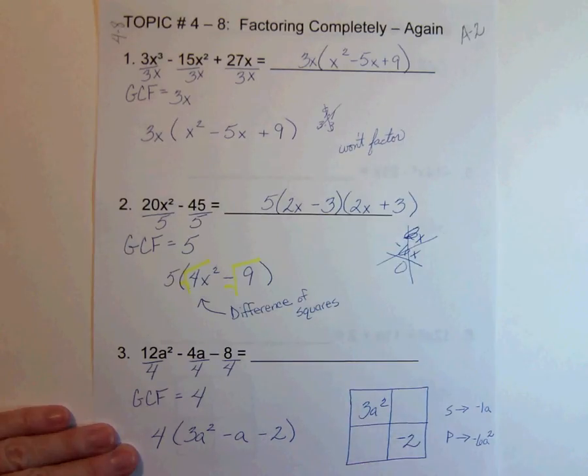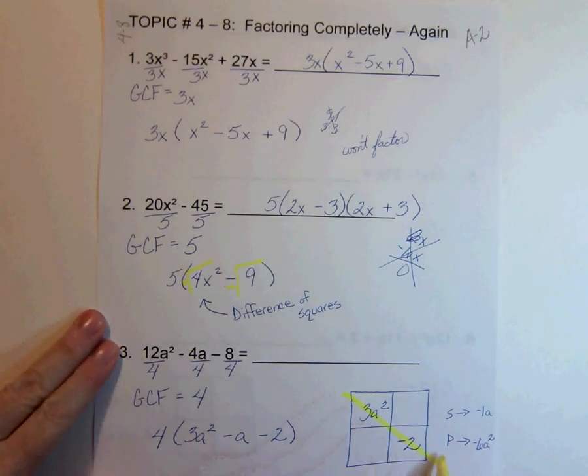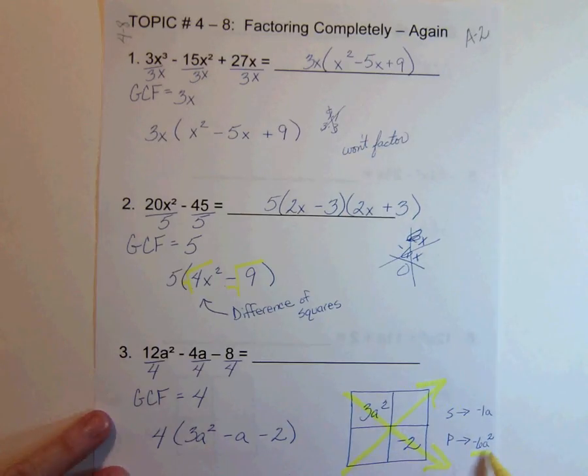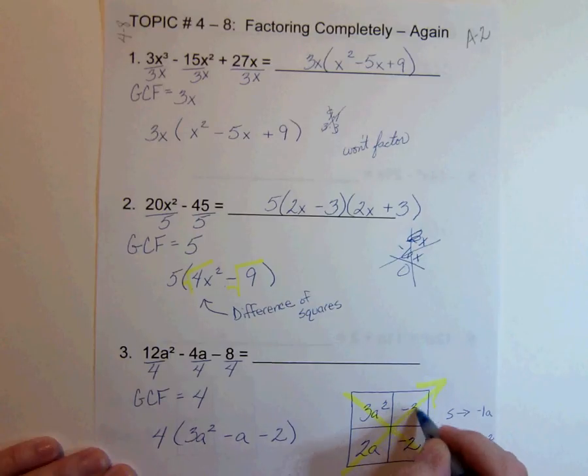So what is it we're looking for on this one? Products going this way also give you a negative 6a squared. That gives you, in these two open blocks, what's going to give you a negative 1a. So products of 6 that would give you that are a 2a and a negative 3a.